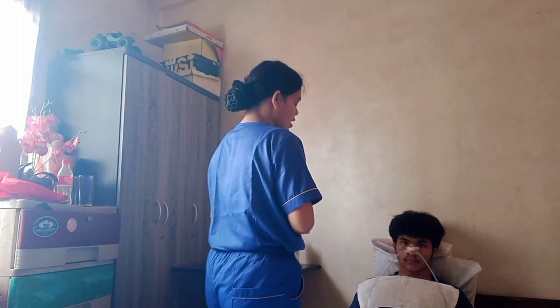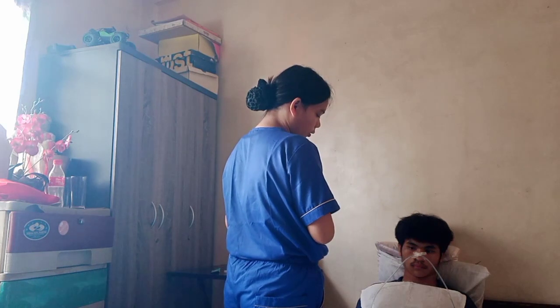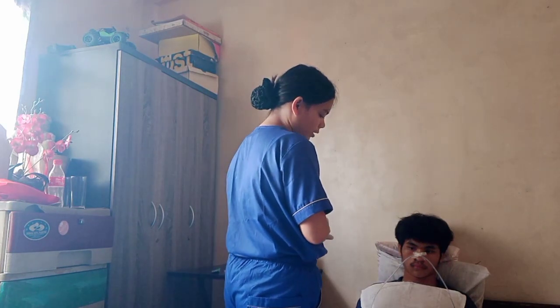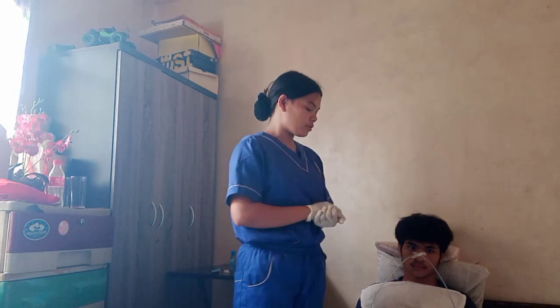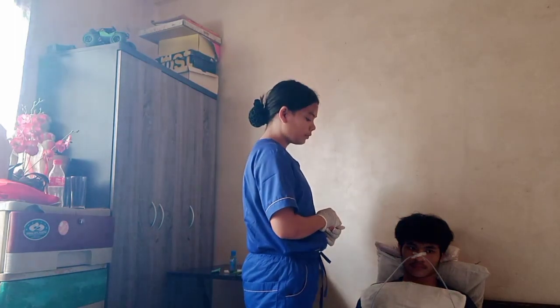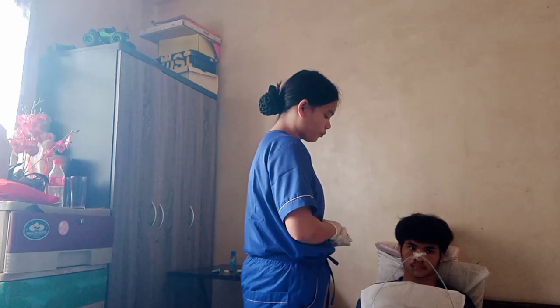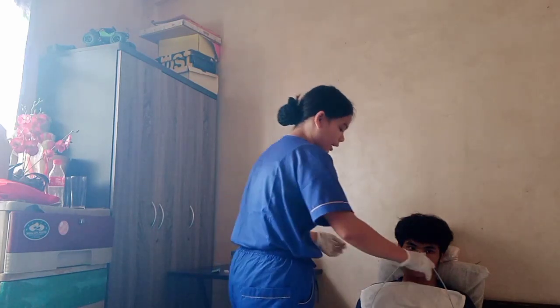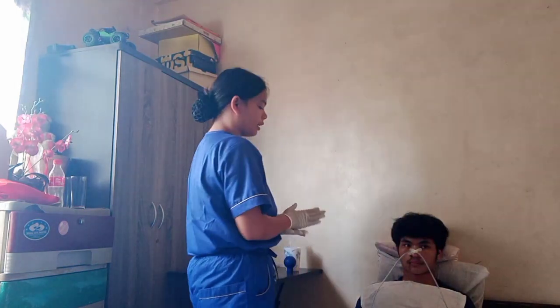Then, measure the total lavage return, subtract the amount of stomach contents, record, and then discard the lavage solution. Dispose of the equipment. Then, assist the patient to a comfortable position and administer oral hygiene. And after that, wash your hands and record your procedure in the nursing notes.